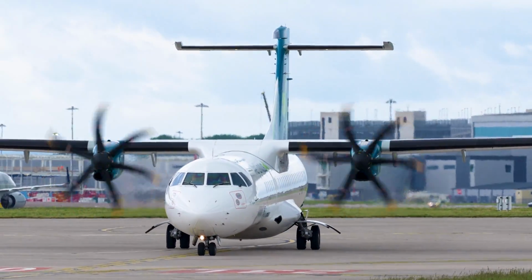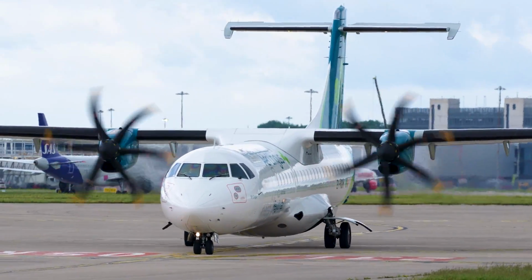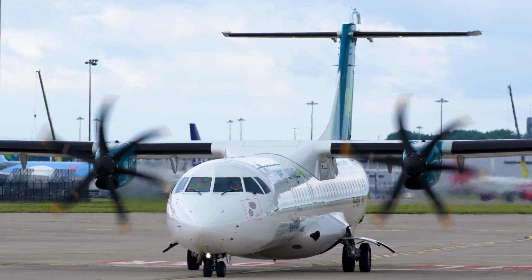Now, if like us here at Manchester, not only do you have jet aircraft, but you have prop aircraft, then you will need to adjust your shutter speed. So for that, I'd recommend switching the dial to S to shutter priority, or going into manual and adjusting your aperture and your shutter speed. You really want to slow the shutter speed down to about 1/125th of a second to get that prop blur.